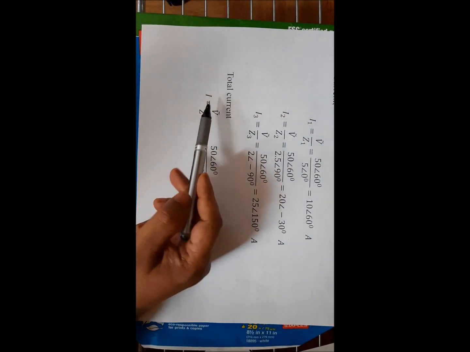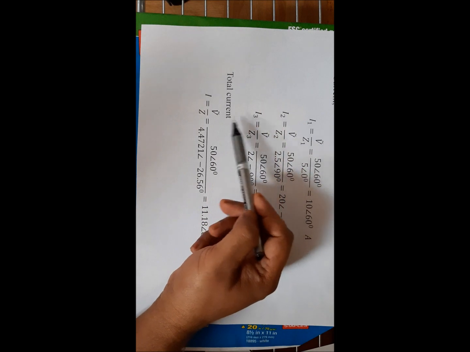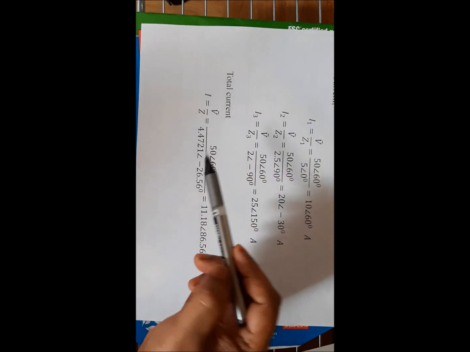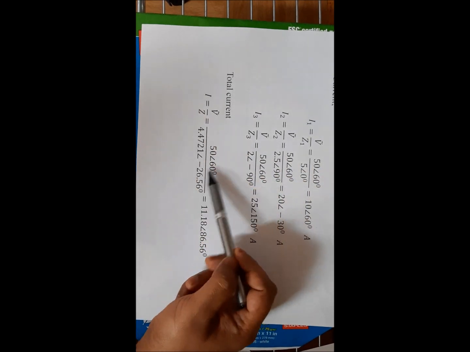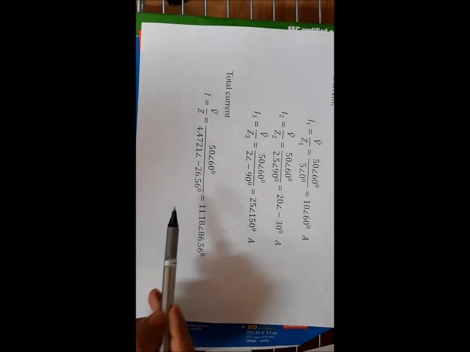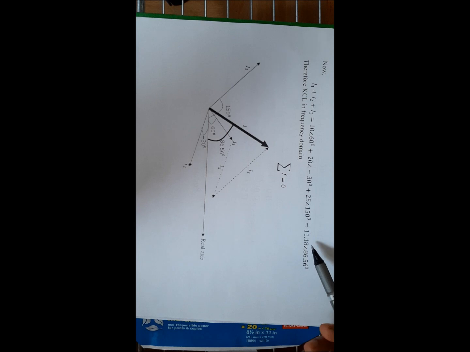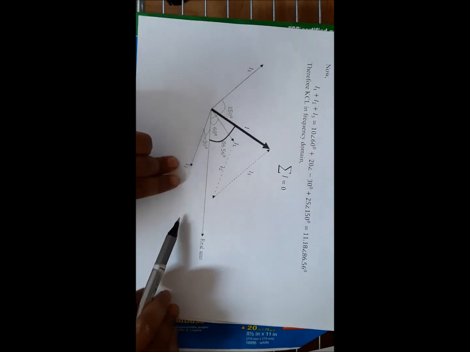Now I1, I2, and I3 are the three currents. So the total current will be I1 plus I2 plus I3. Or you can find the total current equal to V over the total impedance. The total impedance we calculated was this. So the total current is this, and we can verify this by adding I1, I2 plus I3. If you add I1, I2, I3, you will get 11.18, right? That was 11.182.